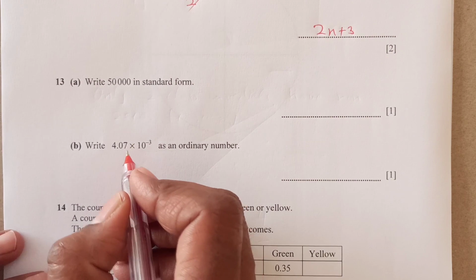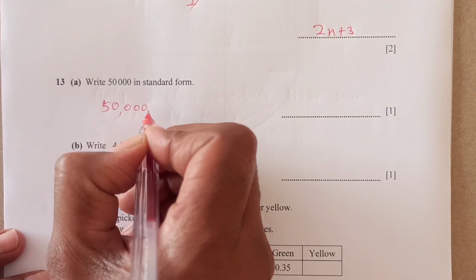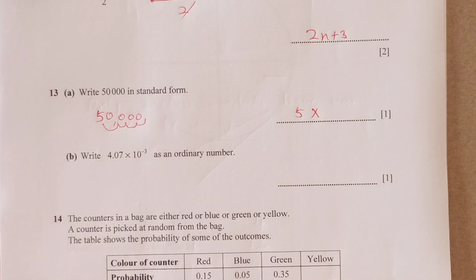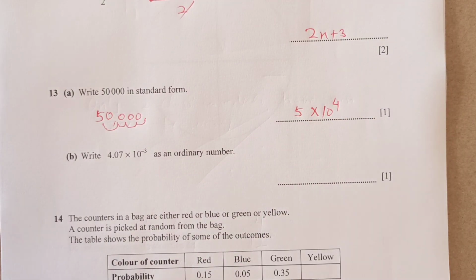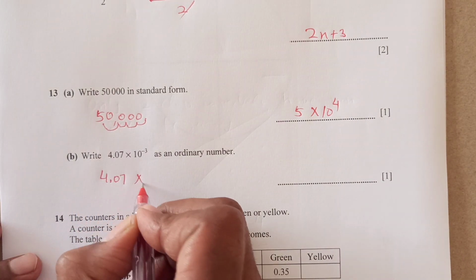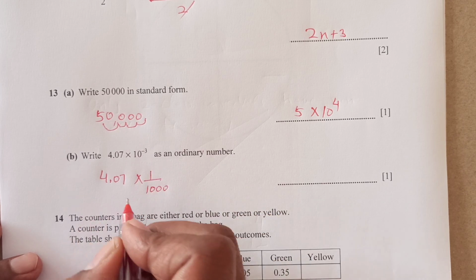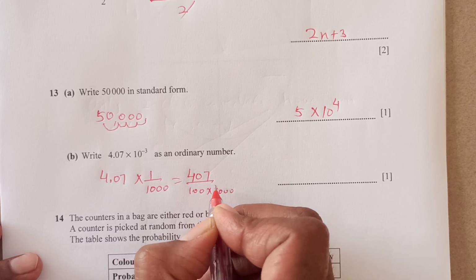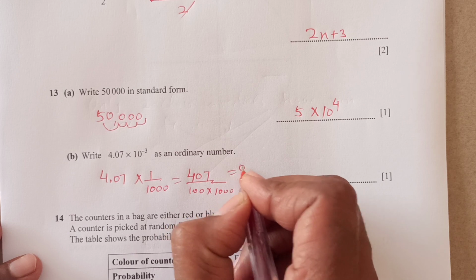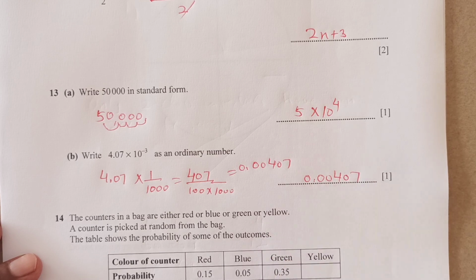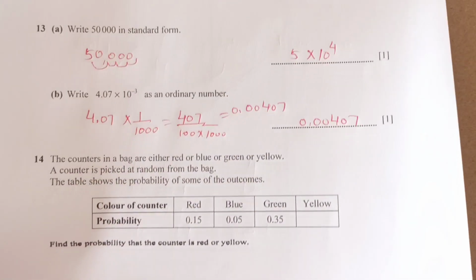Now write 50,000 in standard form. So for 50,000, the decimal is here, and we are moving 1, 2, 3 and 4 places, which is 5 times 10 raised to power 4, right? Now write this as an ordinary number. We are just going to add: it is 1 over 1000, right? So this also is 400 times this is 3, so this is 0.00407, right?